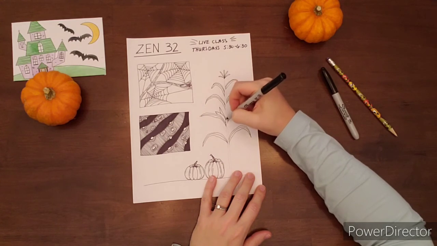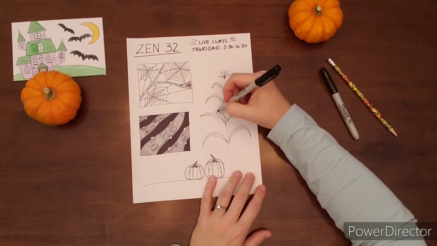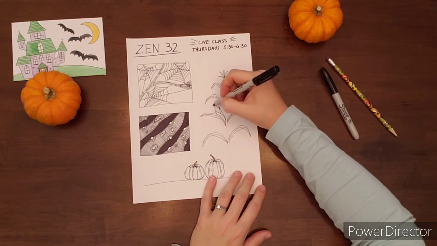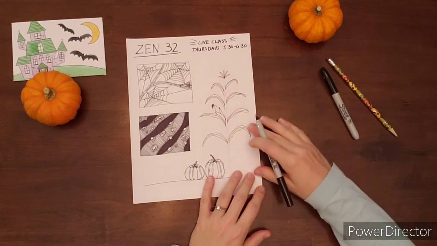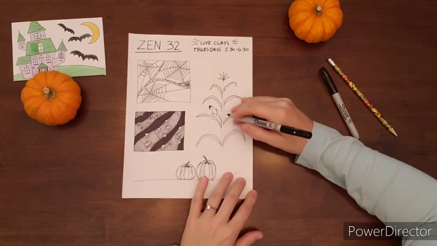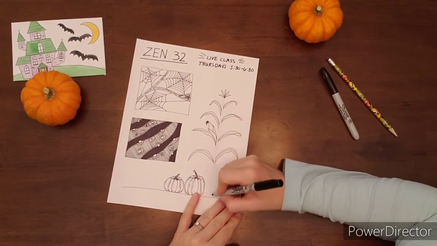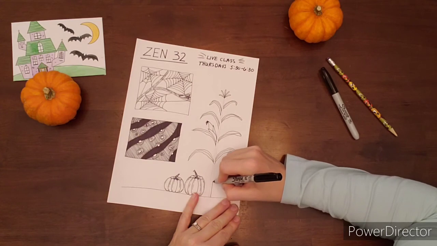So this is like the outside husk of the corn. Now I'm going to draw kind of this pointed center section. It's a little bit round, a little bit fat, and then the little silk at the end. Just little dashes, dots and dashes on the end here. Nothing super fancy. You can go back and add a little texture on that corn's husk if you wish.